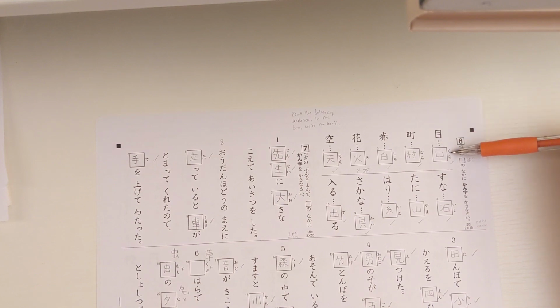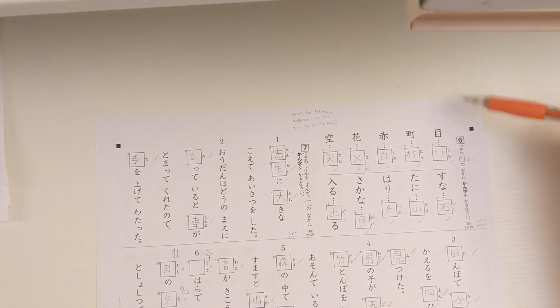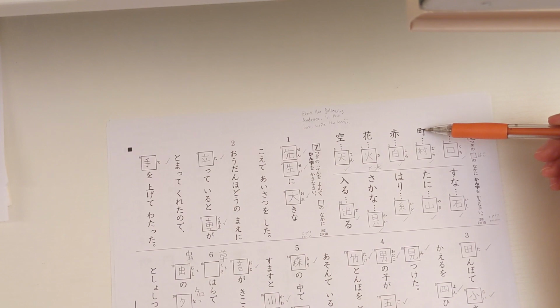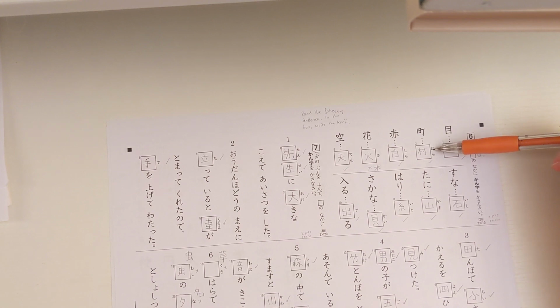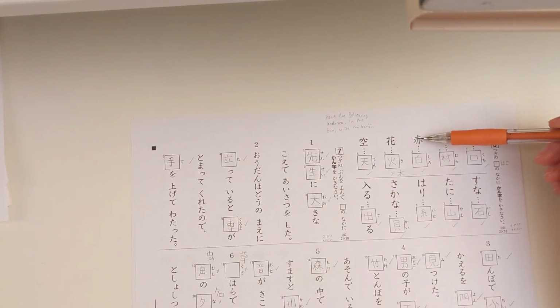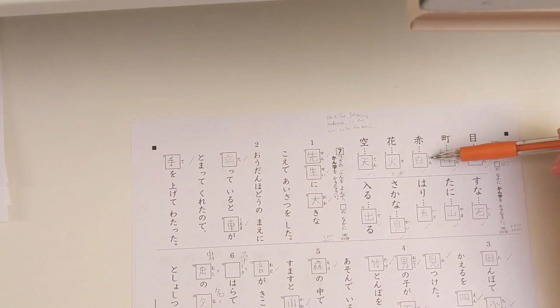So, kuchi is mouth, and I know that, okay, you're talking about eyes, and you're talking about a mouth. Okay, body parts, sure, there's a connection. This one is machi, meaning town, and they tell me I need to write a kanji for Mura. I can guess that they mean Mura, the village. This is akai. Akai means red, and they tell me that they want the kanji for shiro. Shiro means white, so okay, that's a pretty good confirmation. They mean colors, so I've got the right kanji for that.